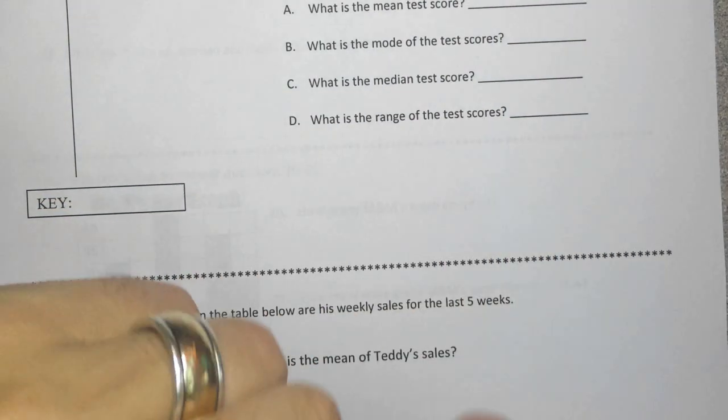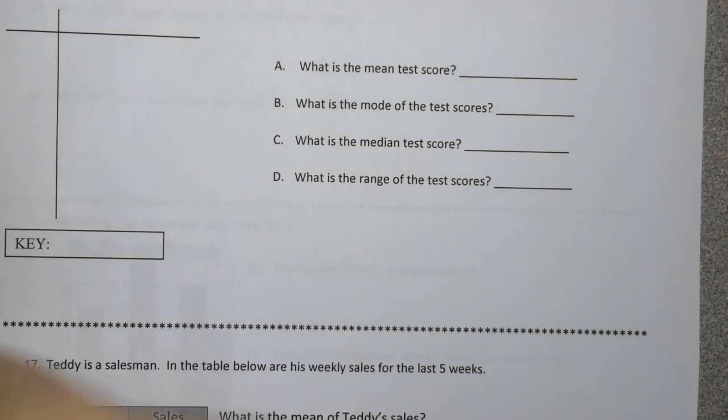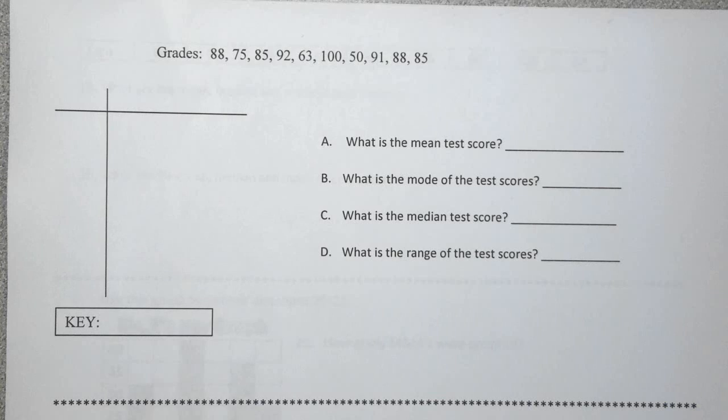Alright, new set of data. First thing I want you to do is list them in order from least to greatest. We're going to list those in order from least to greatest.